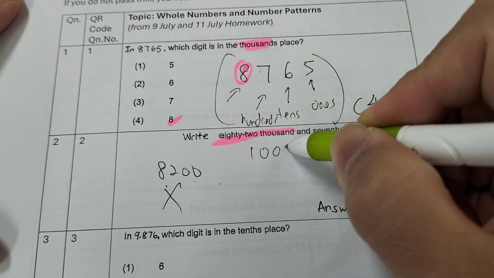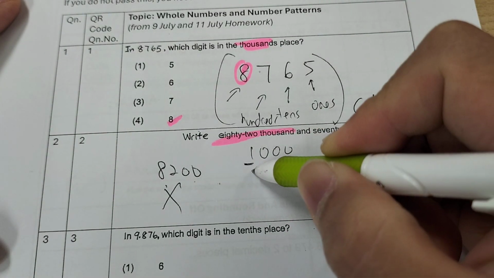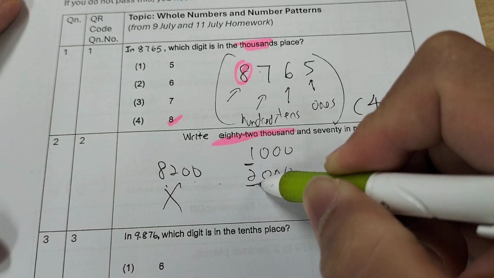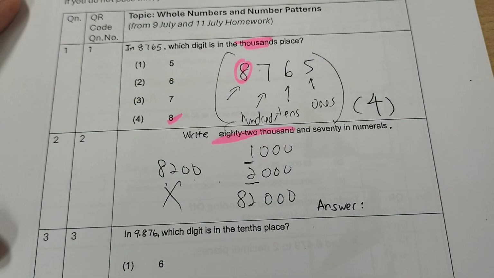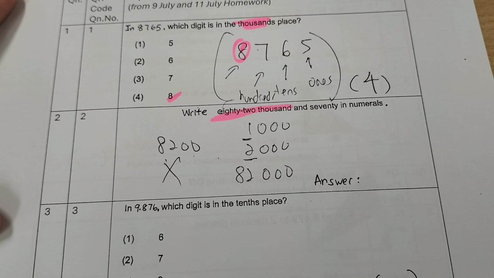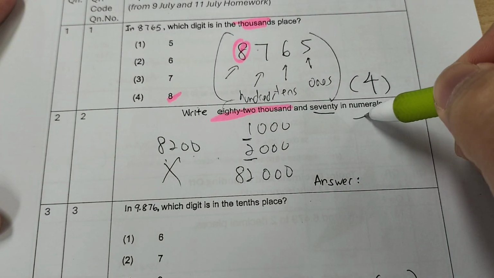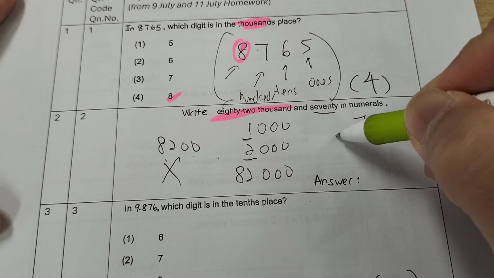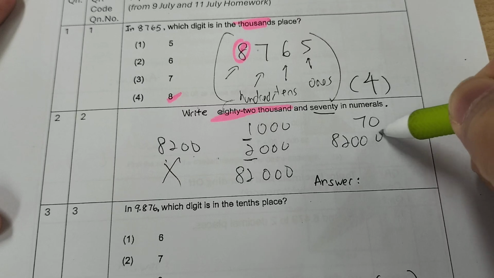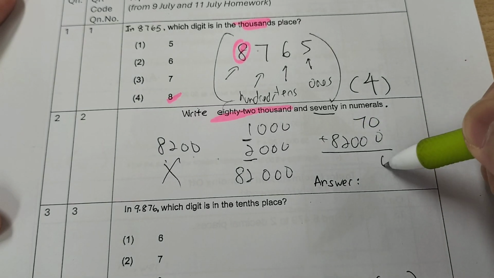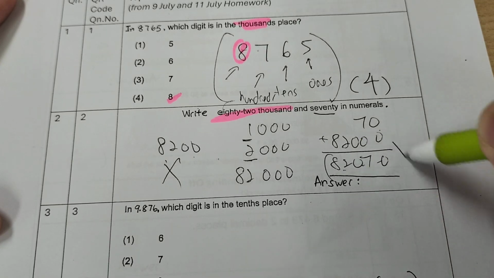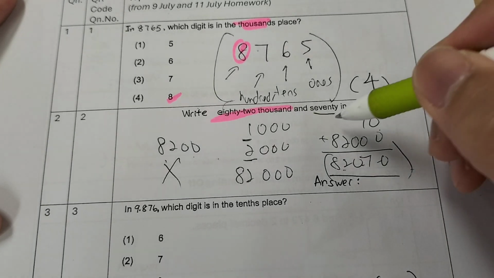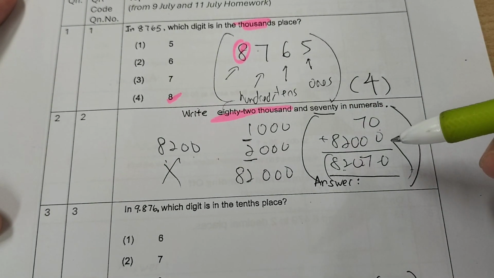Imagine if this is 1,000, if this is 2,000, and therefore 82,000 will look like this. This is 82,000. And 70 looks like this. So the addition of these two numbers will give you 82,070. This is the answer. So if you're doing correction, you need to show me this.